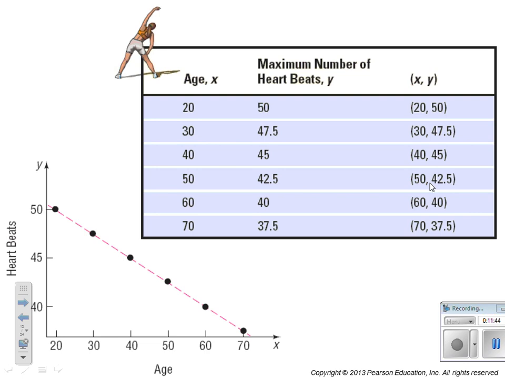So if we count by tens on the x-axis and by fives on the y, and we plot these points: 20, 50; 30, 47.5; 40, 45; 50, 52.5; 60, 40; and 70, 37.5.